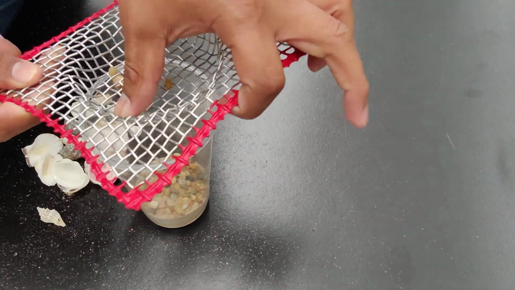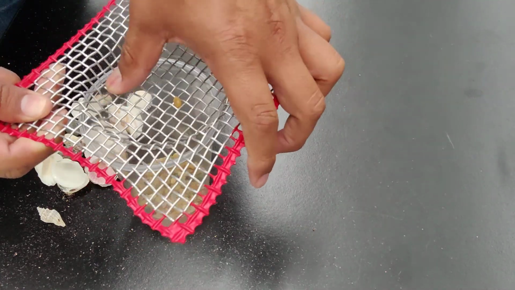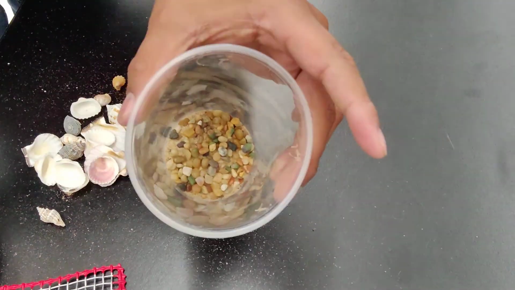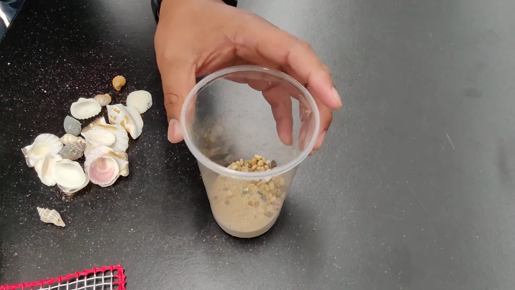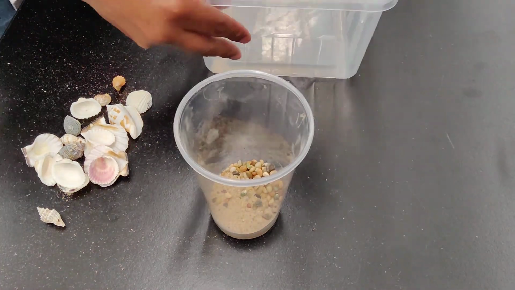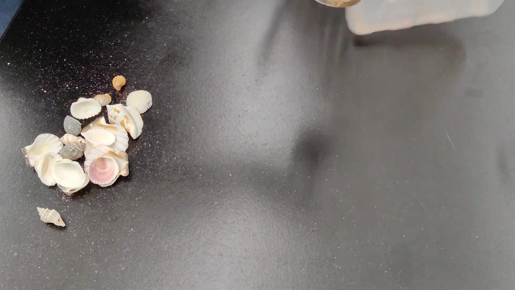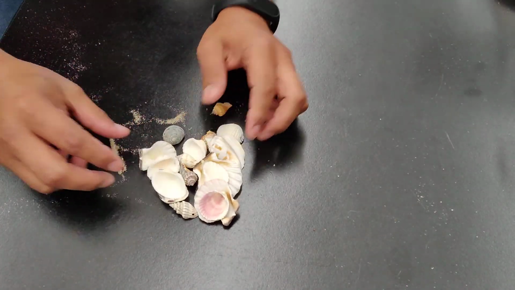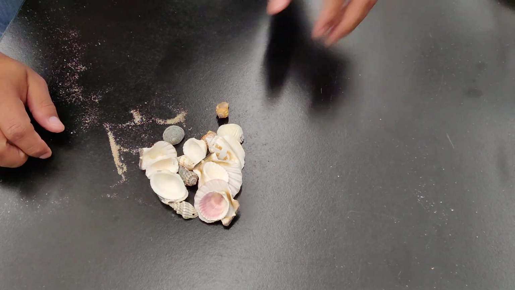So most of the pebbles have gone through. I do have a couple that are still standing here. Okay, so I separated this, and we all know how to separate this, right? Using a small sieve, okay? And we will separate that later on. But yes, now you're left with some shells.